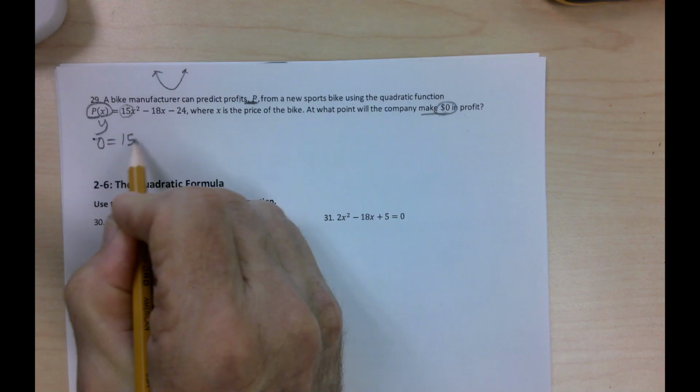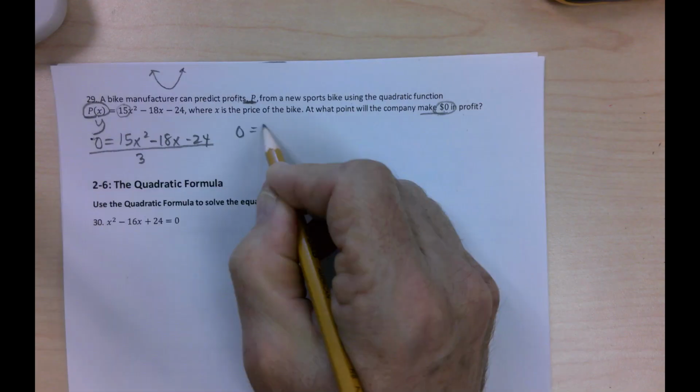So it's 15x squared minus 18x minus 24. Now, because this is an equation, and I can see that all of these numbers are divisible, anytime you can get that to happen, it's sure nice.